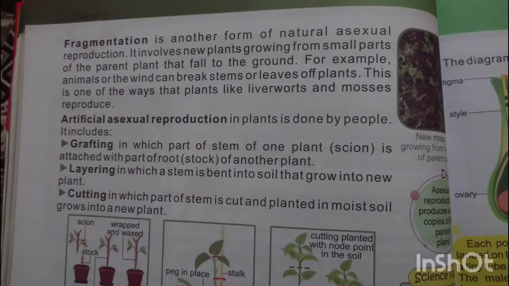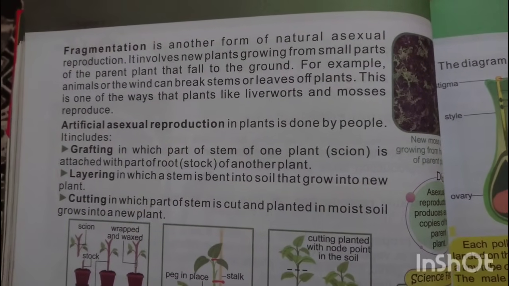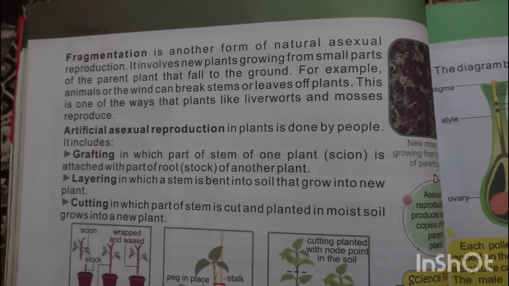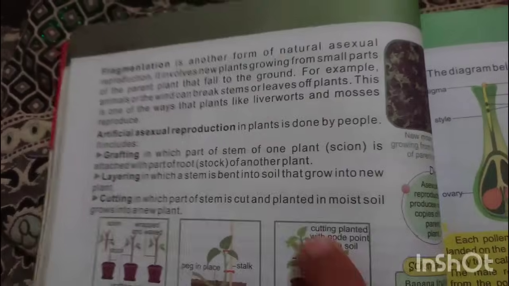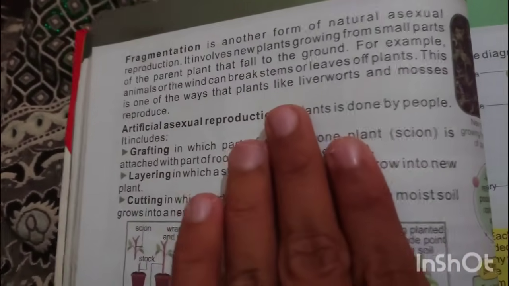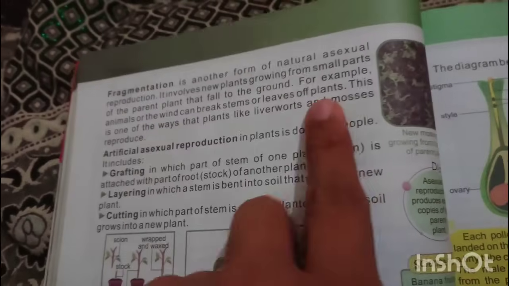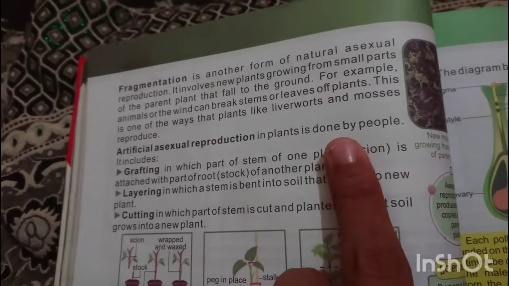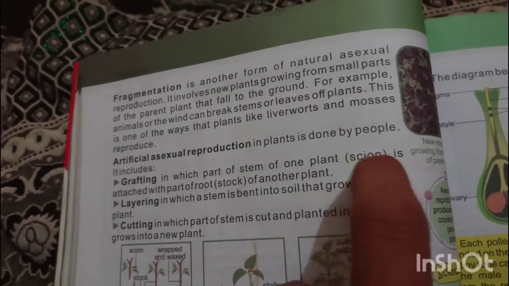Fragmentation is another form of natural asexual reproduction. It involves new plants growing from small parts of the parent plant that fall to the ground. For example, animals or the wind can break stems or leaves of plants. This is one of the ways that plants like liverworts and mosses reproduce.